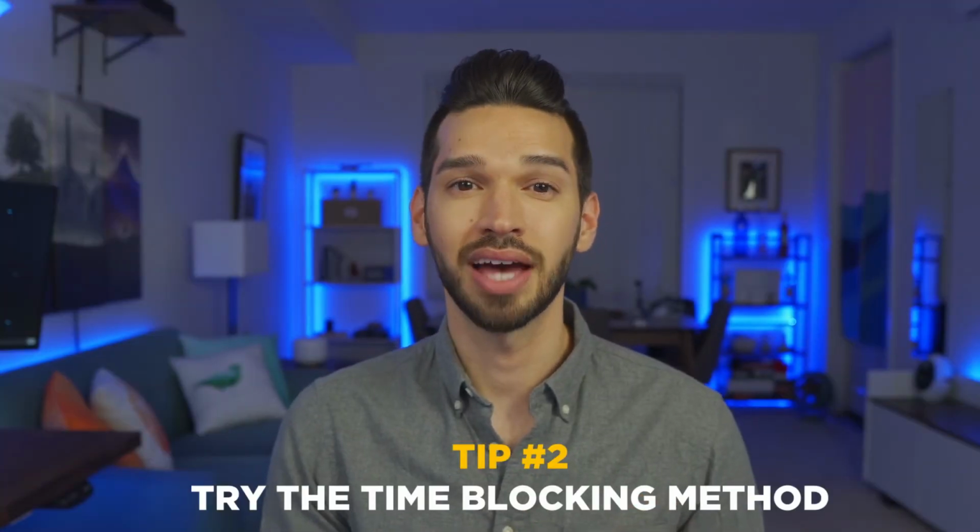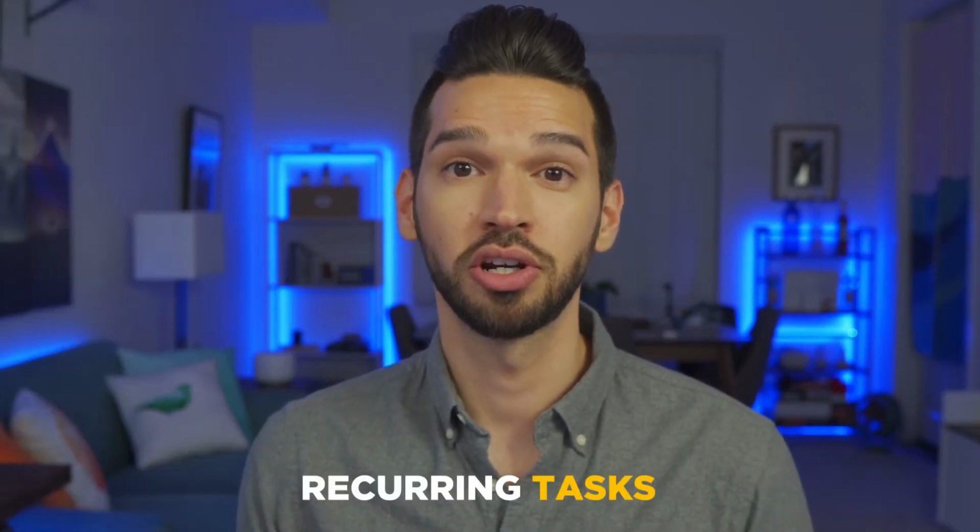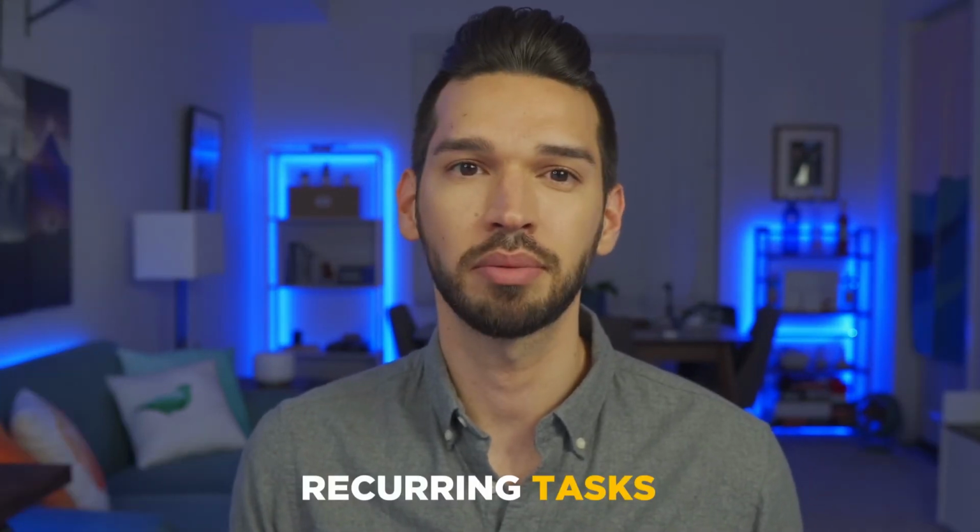Next, try using the time blocking method to organize your day. Clearly, I'm a big fan of this. It involves creating blocks of time on your calendar devoted to certain activities. You can use this for work or your personal life. I recommend setting up recurring tasks so that you don't have to ever think about when to make time for something that's important to you.